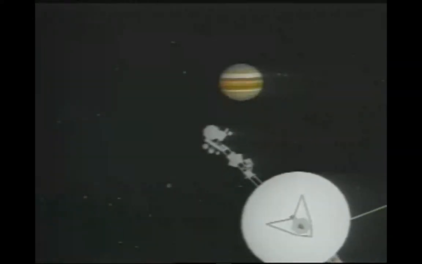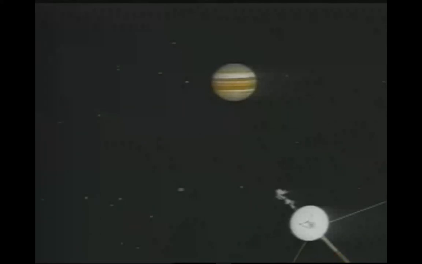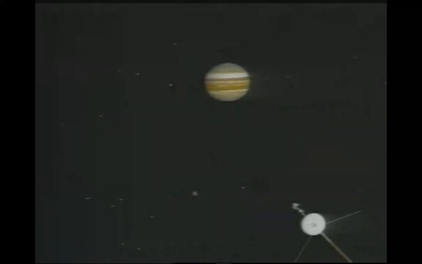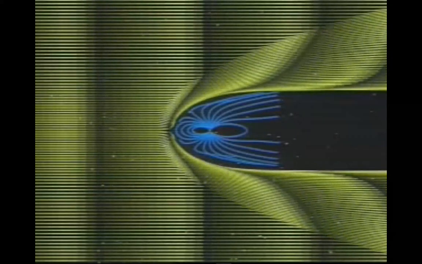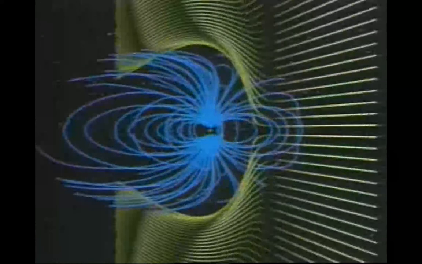In March of 1979, nearly 2 years after launch, the Voyagers approached Jupiter, the celestial body that so fascinated Earth's first modern astronomer, Galileo. Passing through the boundary where the supersonic solar wind slams into Jupiter's magnetic field, the spacecraft's instruments recorded a strong bow shock.